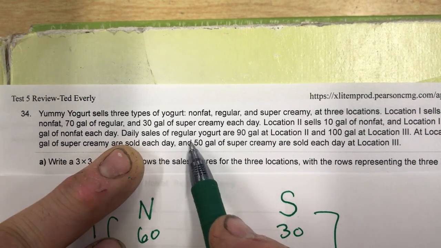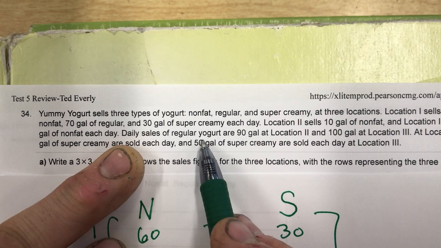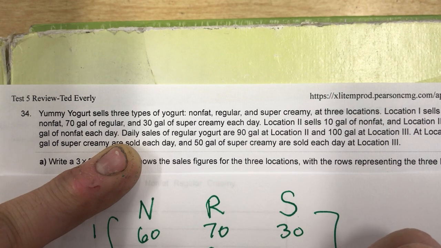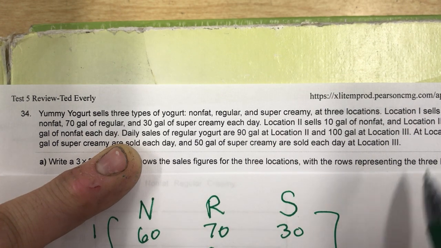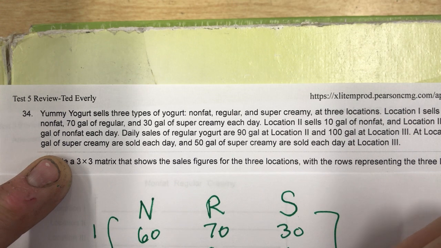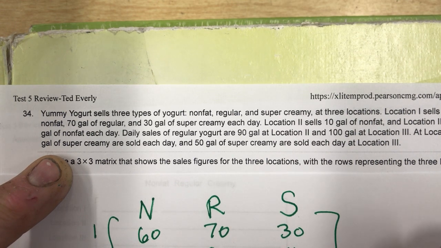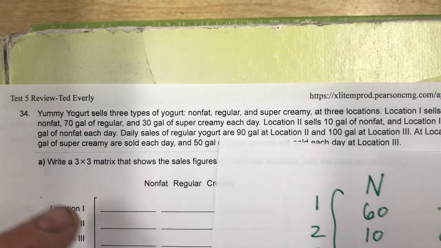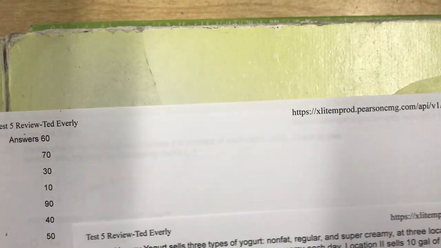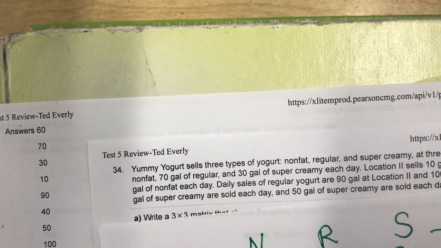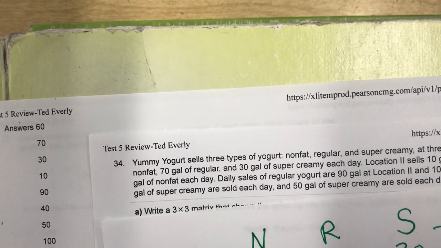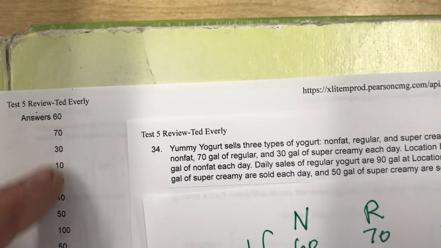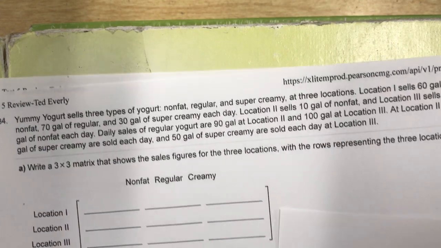Daily sales of regular yogurt are 90 gallons at location 2 and 100 gallons at location 3. At location 2, 40 gallons of super creamy are sold each day, and 50 gallons of super creamy are sold each day at location 3. So here's my matrix right there. It says write a 3x3 matrix, and we just did that right here. I'm just checking my answers, and according to the answers we're right.